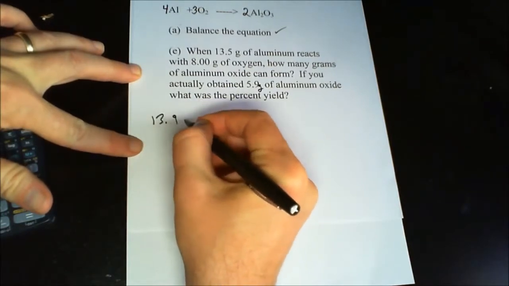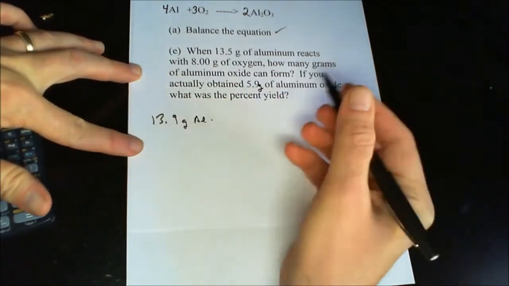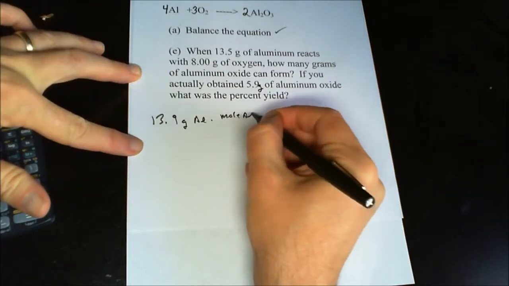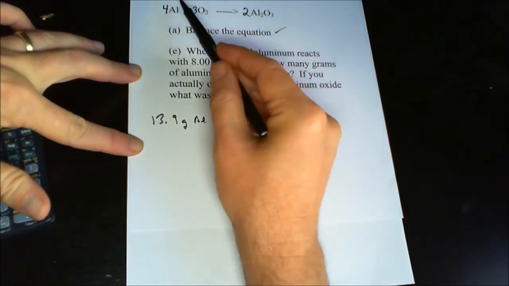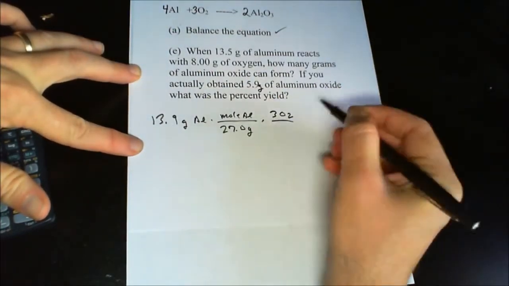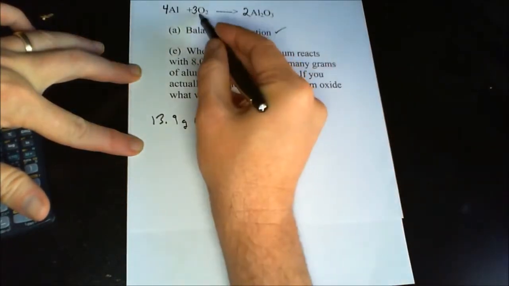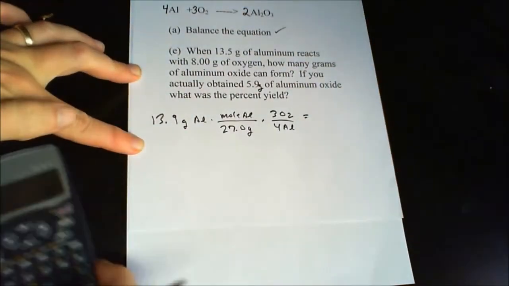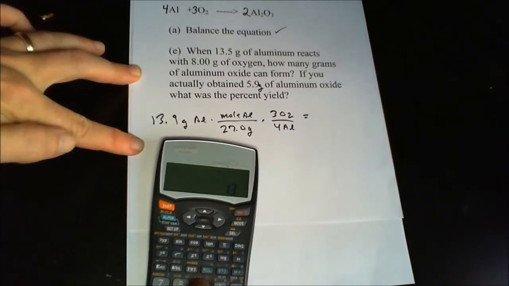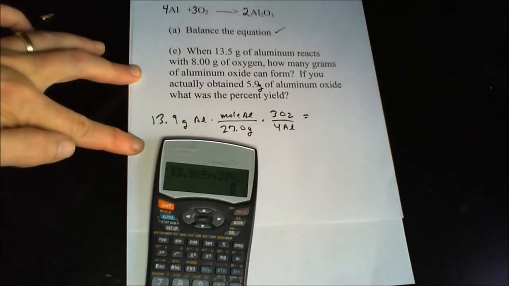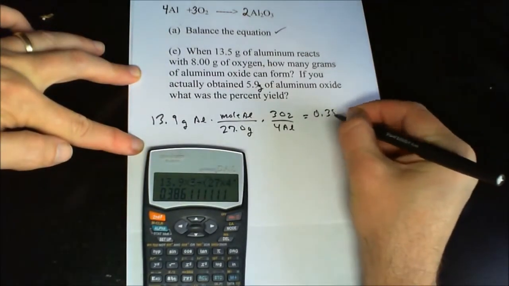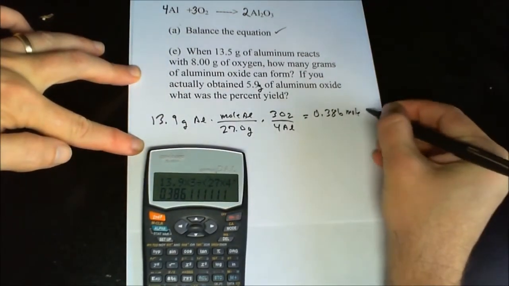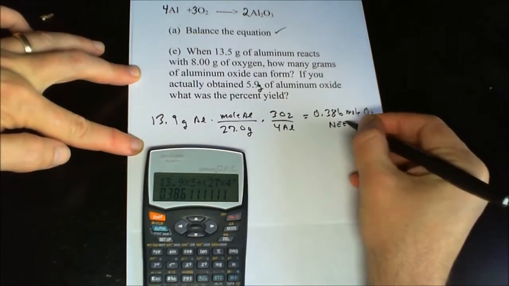So we've got 13.9 grams of aluminum, and a mole of aluminum is 27.0 grams. And then we need the mole ratio of the oxygen to the aluminum, which is 3 oxygens for every 4 aluminums. We pull that right off the balanced equation, and we plug that into our calculator, and we get 13.9 times 3 divided by parentheses 27 times 4, close parentheses, equals, and I get 0.386 mole oxygen that we need.